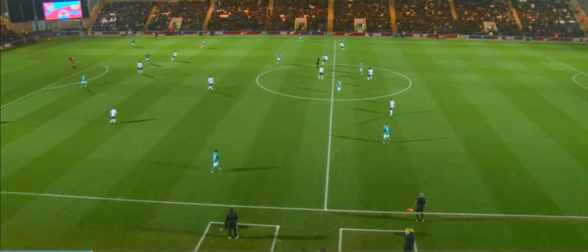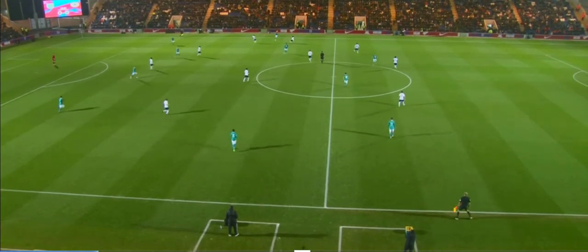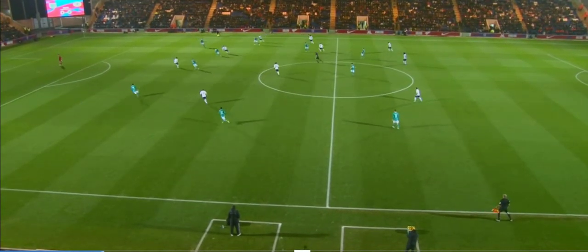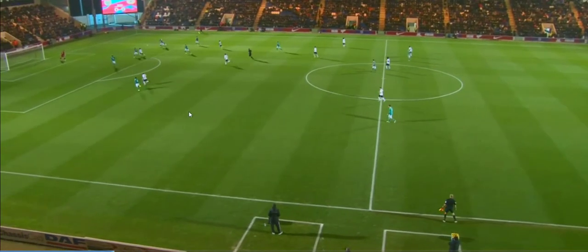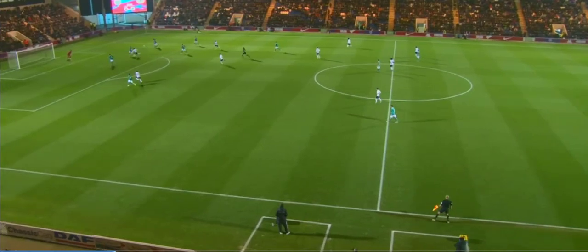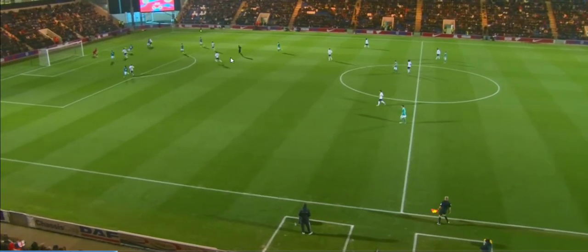In this next example, this is a fast counter transitional moment. They get a regain off their build-up. Now we've got the opportunity. So in this particular instance here, I'd like to see this player really attack that second 6-yard space where it's open in here. I don't mind that the striker tries to get between the centre backs for a poacher's finish.